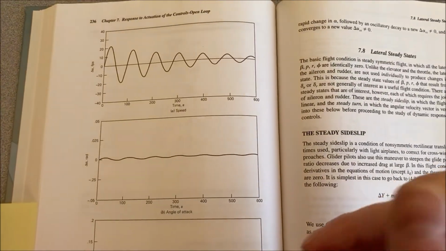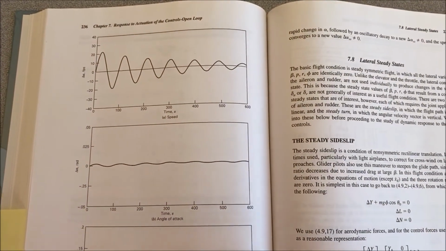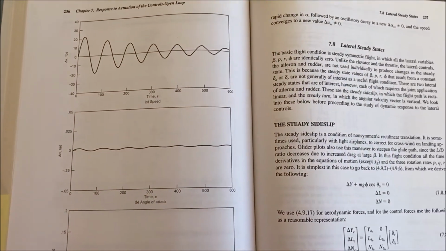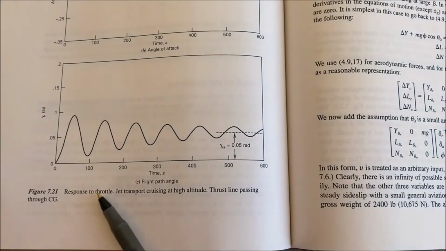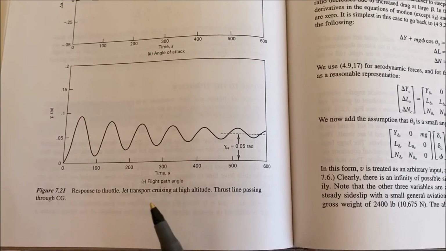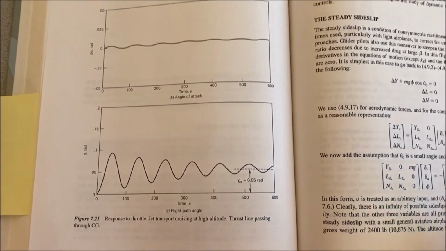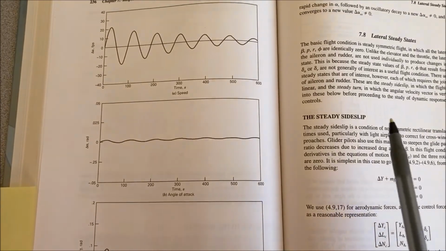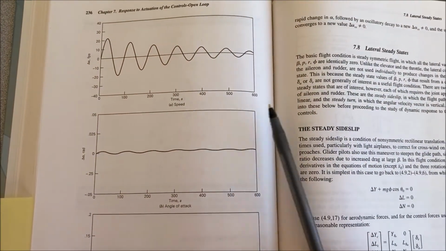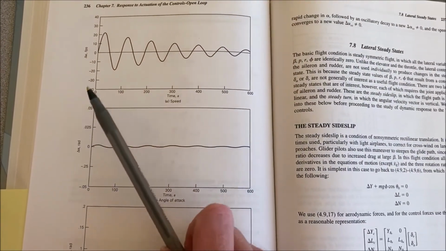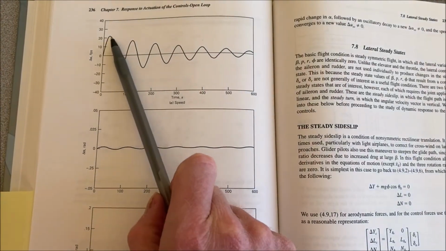Again, if we take a look at some more charts from the Etkin and Reid book, this time on page 236, for a throttle input for the same aircraft cruising at high altitude. So now we've made a throttle input. So now the initial response is for the aircraft to accelerate, right?